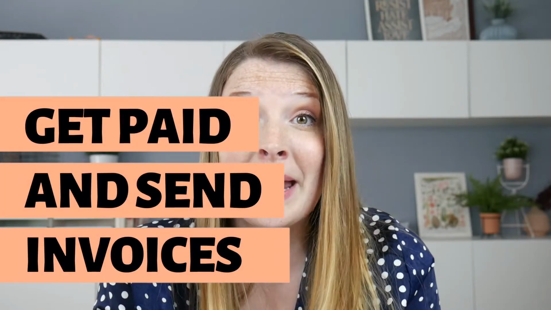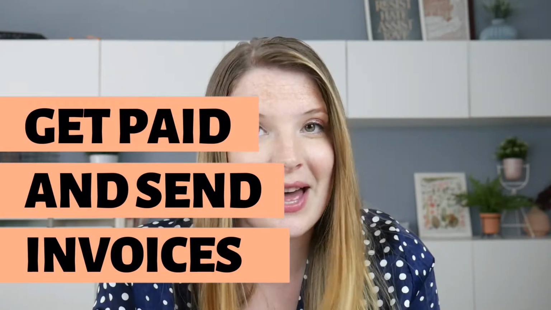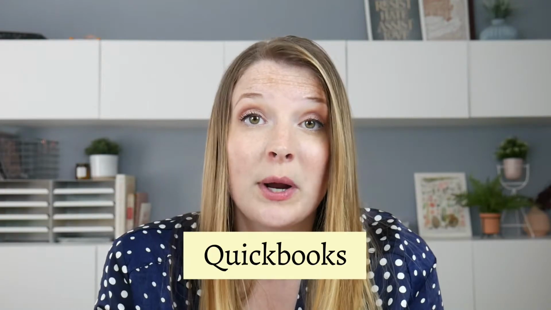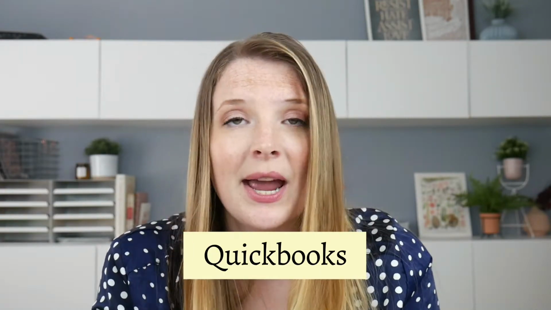Now let's transition to logistics of how you get paid and send invoices and all of that stuff. Personally, we love QuickBooks, which is an accounting software. Within QuickBooks, you can send an invoice to a client. It'll send them an email with a link to the invoice. They can pay that invoice just by clicking on the link, and they can use whatever methods for payment that you've made available to them.